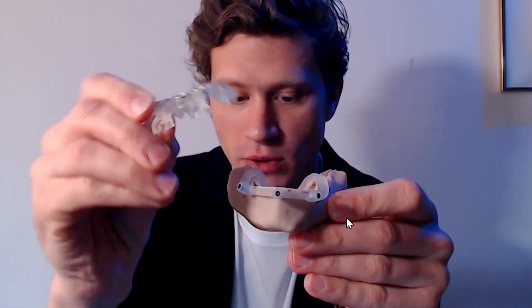Then the reduction guide is fixed with pins, and the positioner guide is removed. Then the teeth are extracted, and if necessary, we do bone reduction. The implant guide is then taken and fixed to the bone reduction guide. The implants are placed, and the guide is removed. SRA abutments or multi-units are placed.